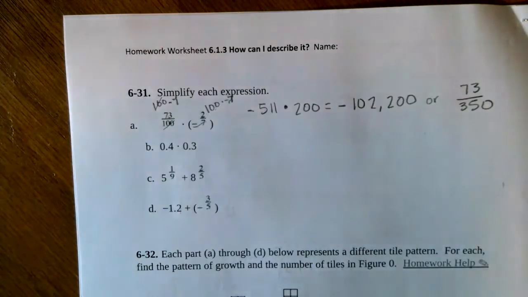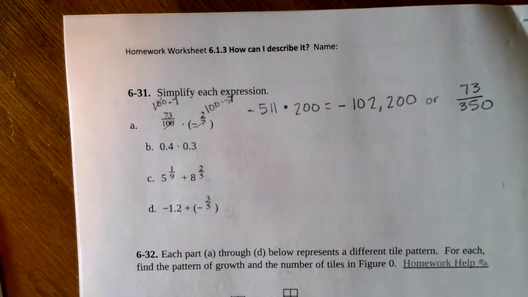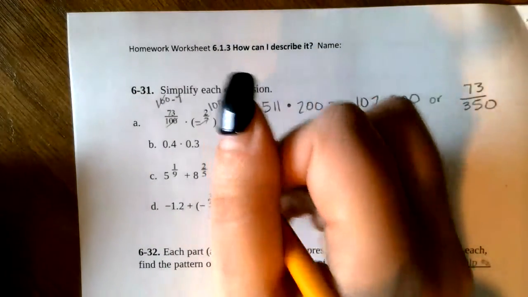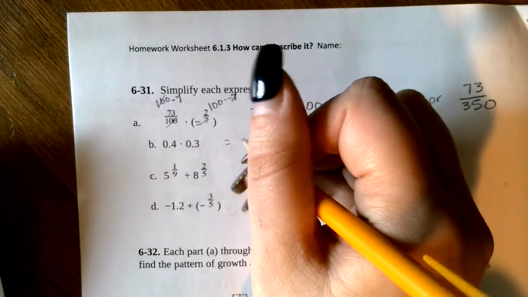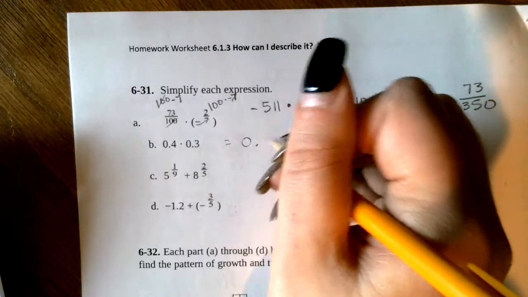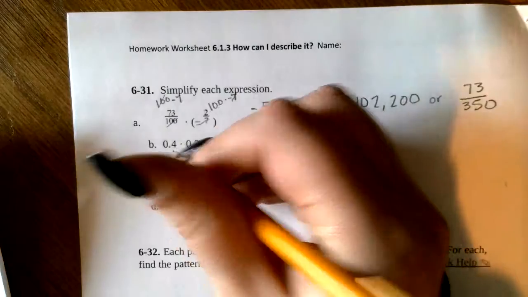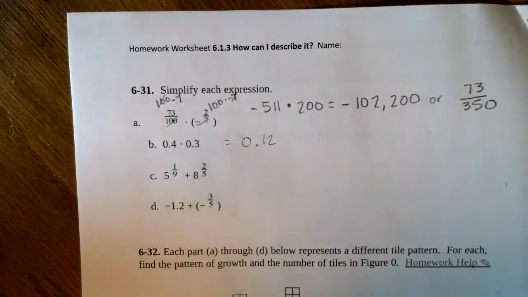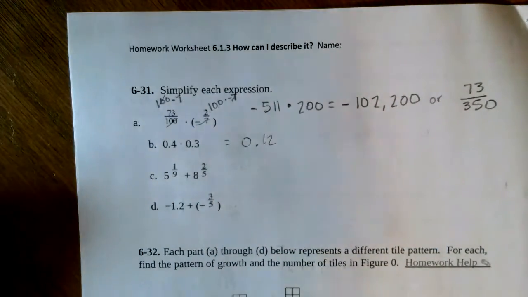My next one, I'm just going to punch this one into my calculator. I would say you should probably do that too. So negative 0.4 times negative 0.3. Let's see when I punch that in. 0.12, right? Because 3 times 4, I mean, we could do that too. That's not very hard. All right.